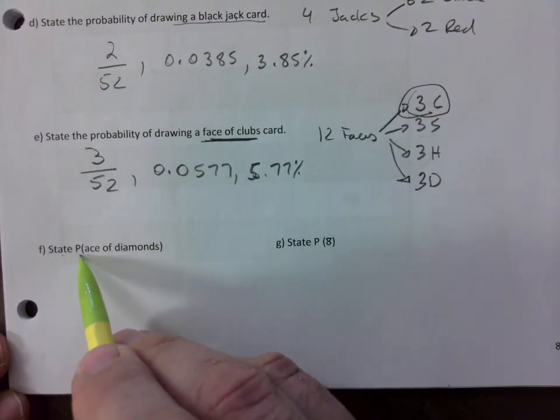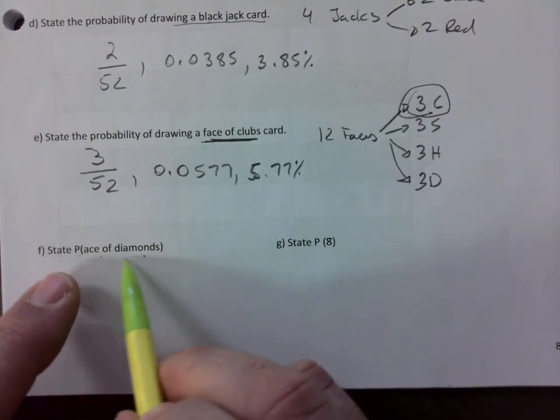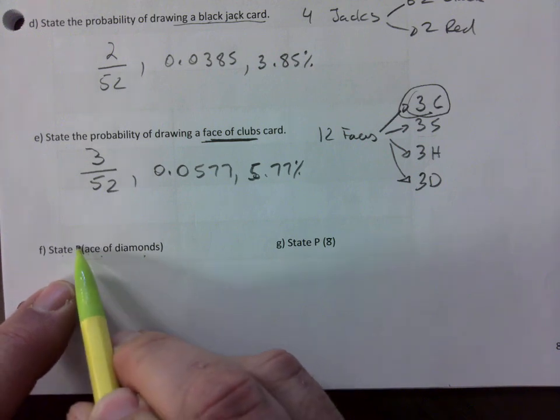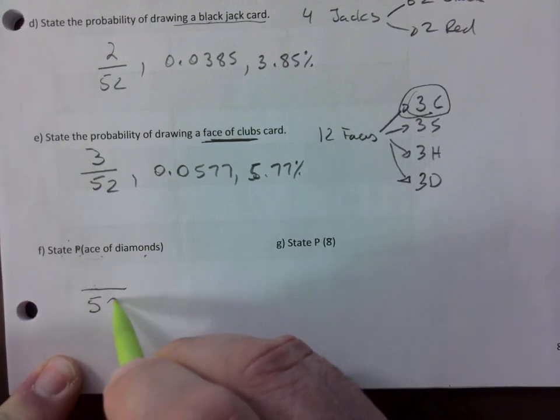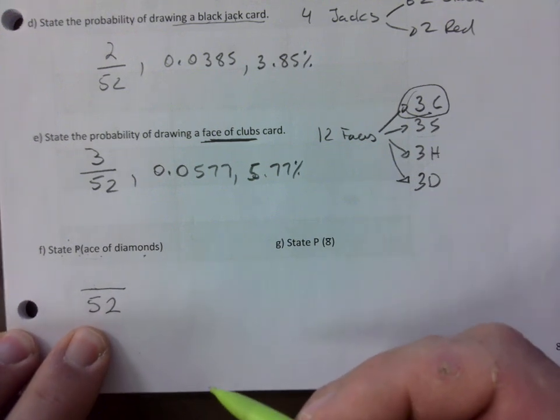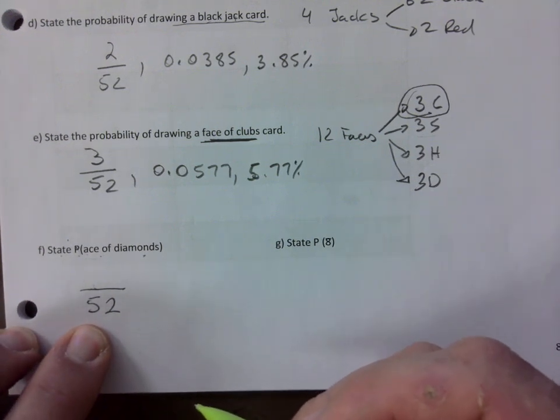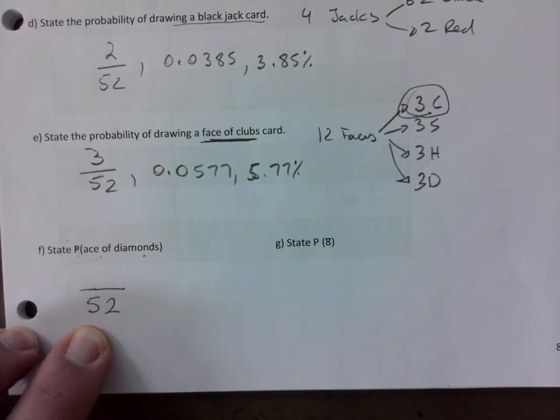State P, ace of diamonds. I need you to know what this means. It's the probability of drawing an ace of diamonds. So we obviously know it's a standard deck of cards, so we've got 52.